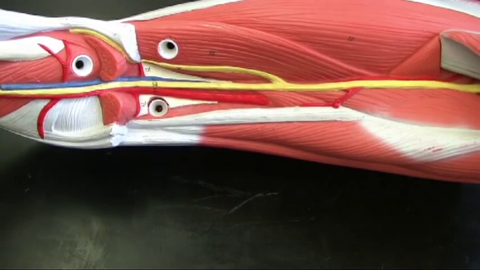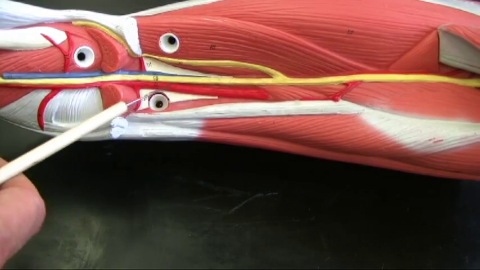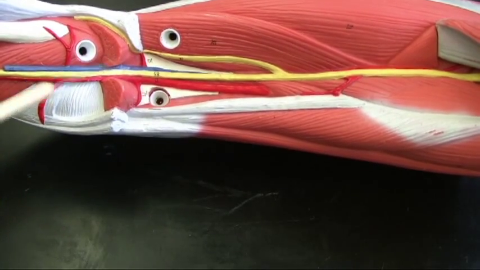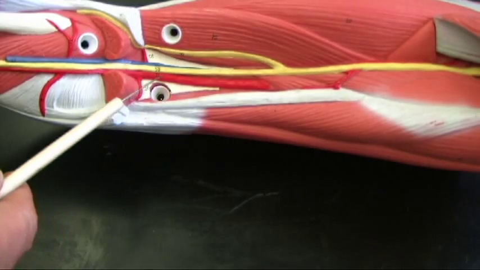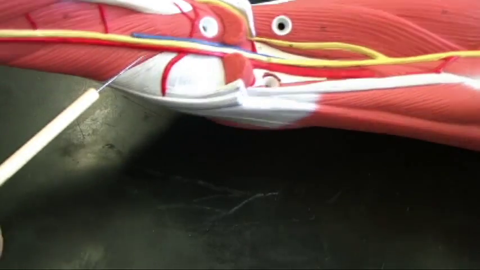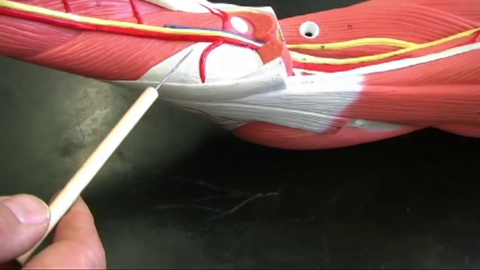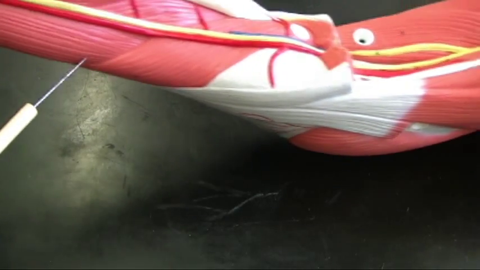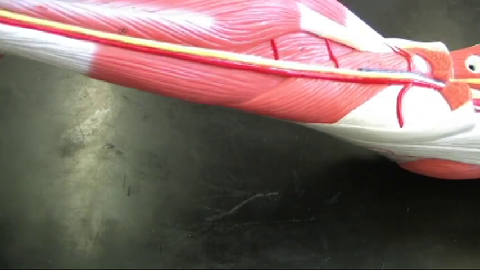on the posterior side of the knee. Here it is known as the popliteal artery. So the femoral artery will become the popliteal artery behind the knee. In the lower leg, the popliteal artery will then split into tibial arteries.